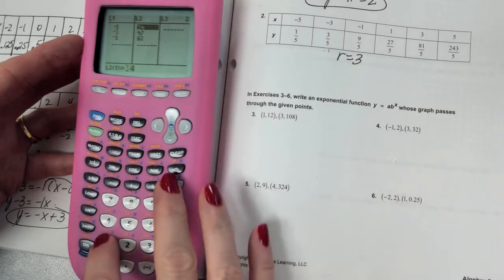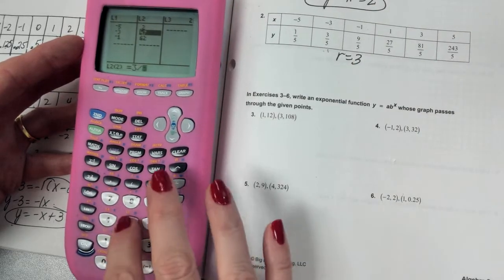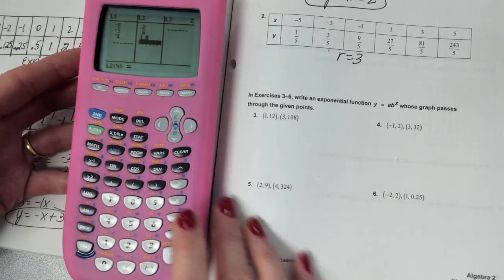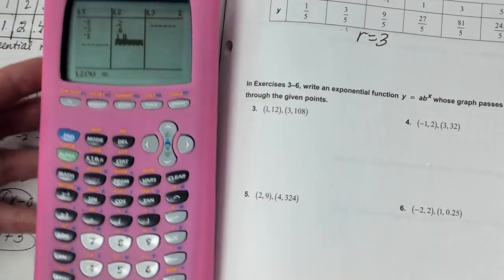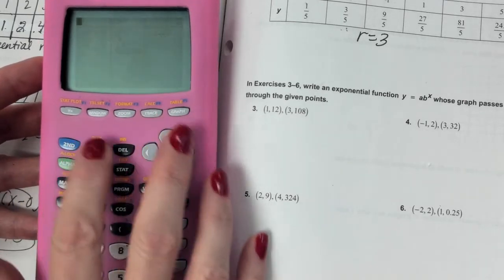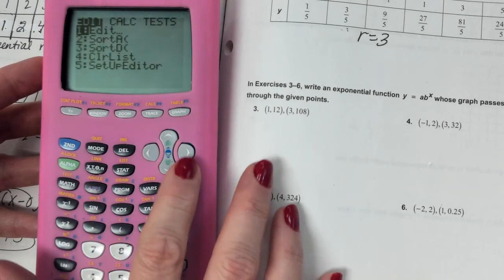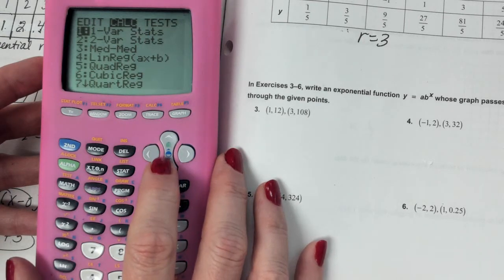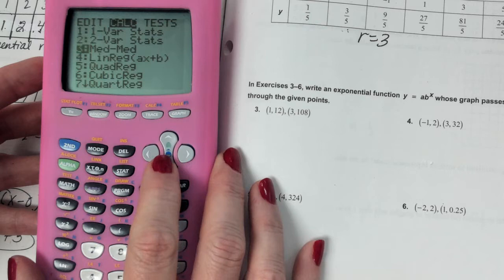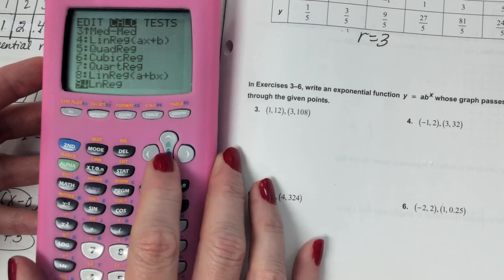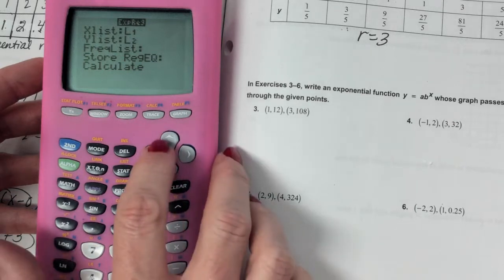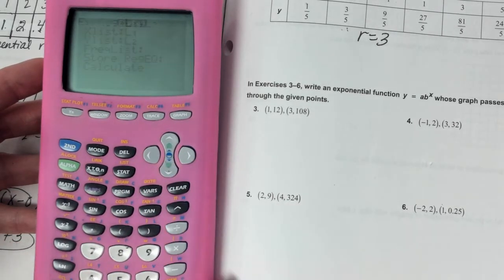And then we'll put in these 1/5, 3/5, 9/5, and then just go ahead and go to second quit, go to stat, calculate. Now which one am I going to choose? What did we just say this was? Exponential. So I have to find exponential. There it is. It's way down there. Exponential regression. Go down here to calculate, and there we go.